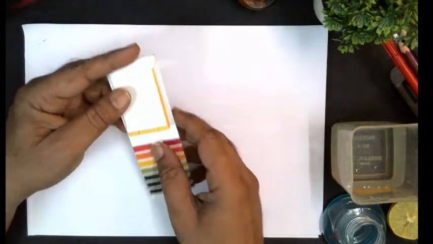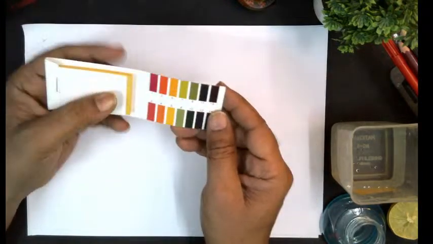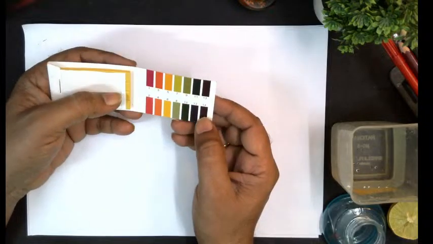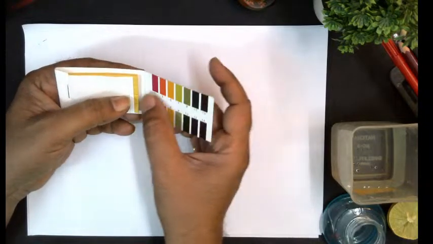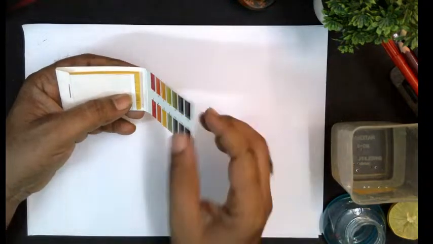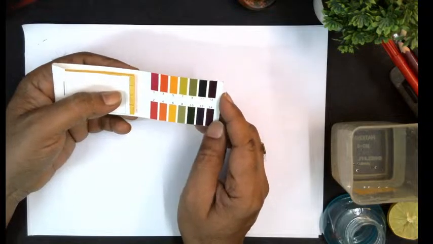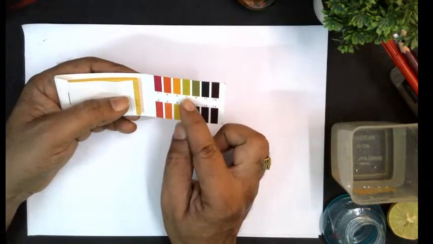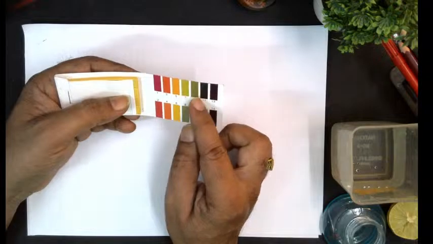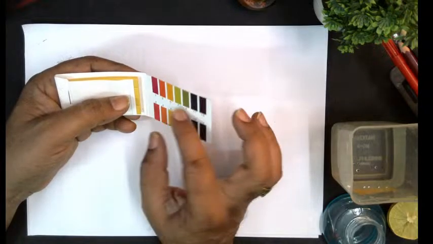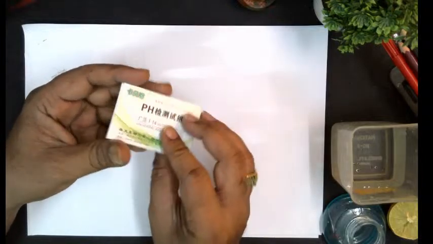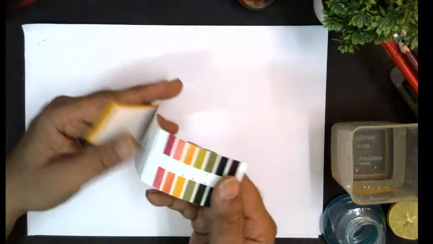I'm having this pH paper. It's a very simple card like this. It starts from 1, 2, 3, 4, 5, 6 and up to 14. So the pH range is 0 to 14. It is a wide range, and 0 to 7 is the acidic range, above 7 is the basic range, and 7 is the neutral range. And with this simple strip, we are going to show a demo.